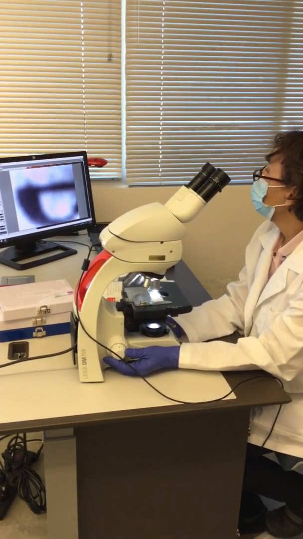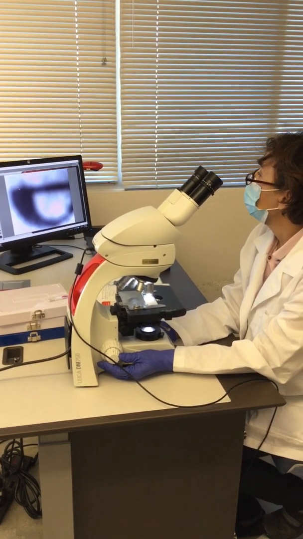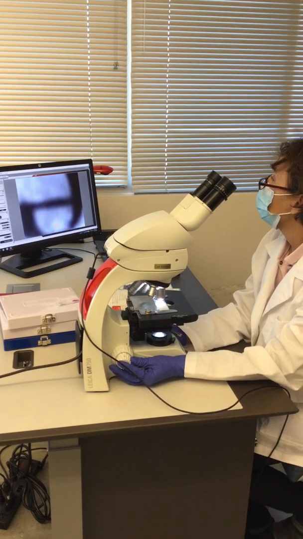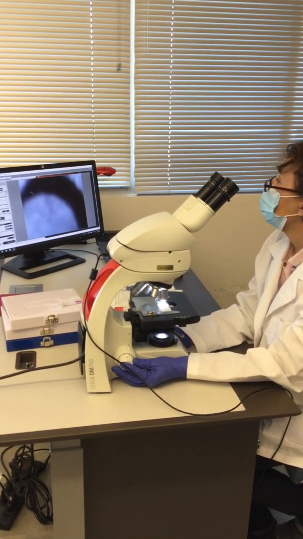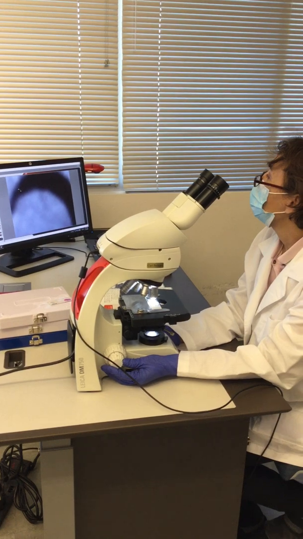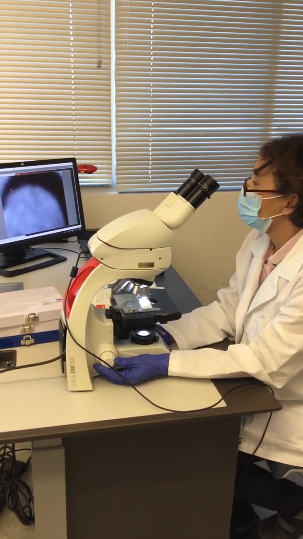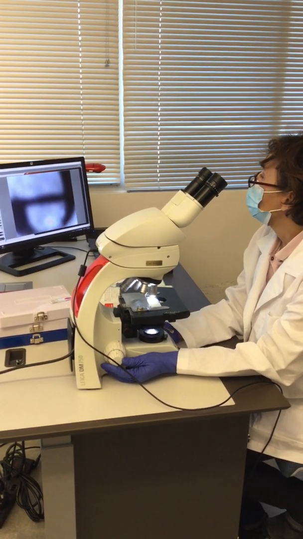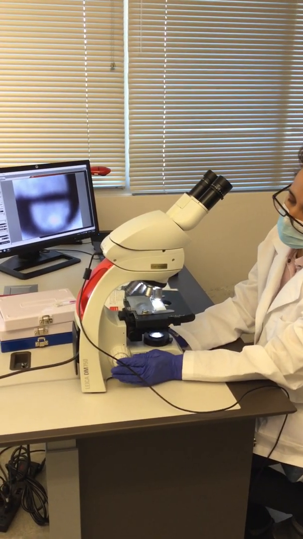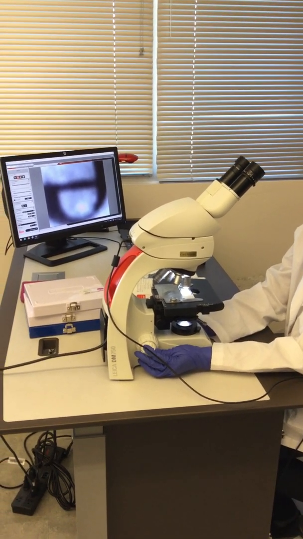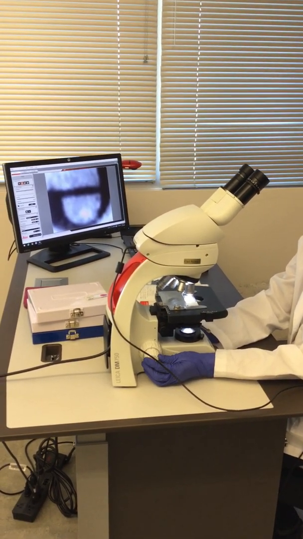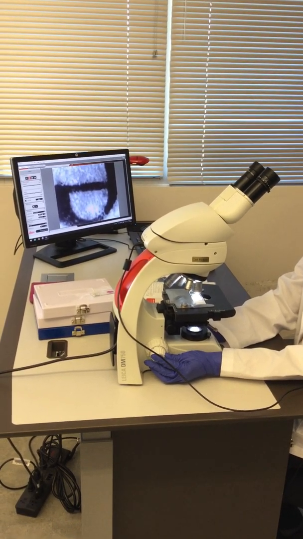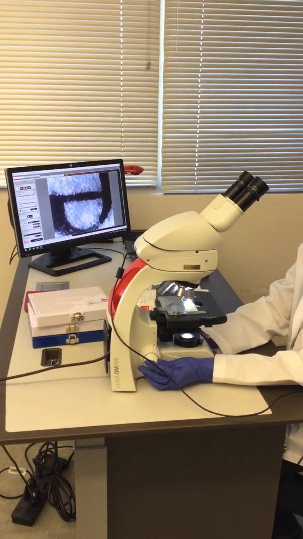It depends on what part you are interested in looking at, whether you want to look in there or somewhere else. So you move the stage with the knobs, the part that moves the stage clip. And then, since you are out of focus and you don't see it really clear, you have to use the fine knob, and you move it a tiny bit, and then you see the details better.